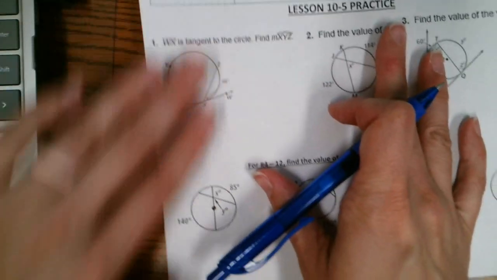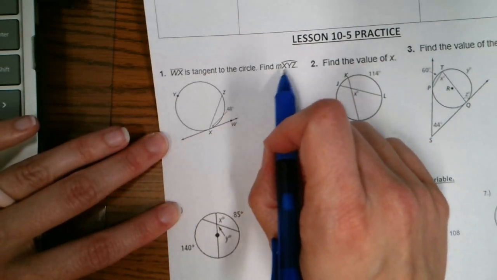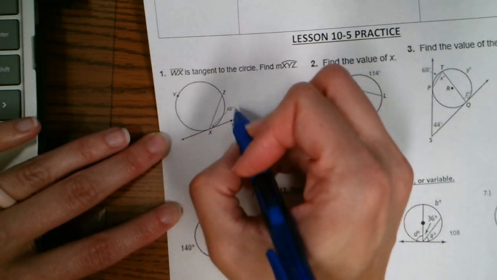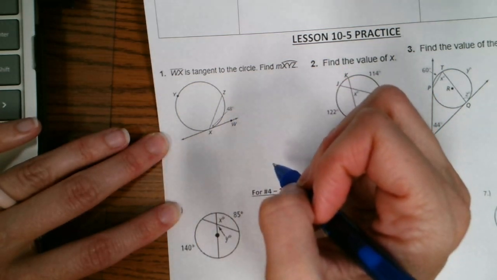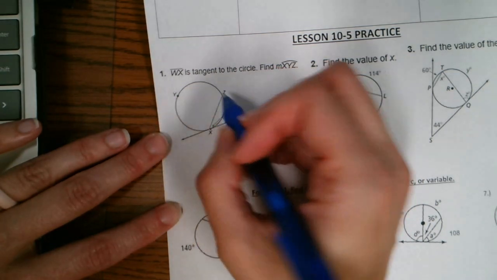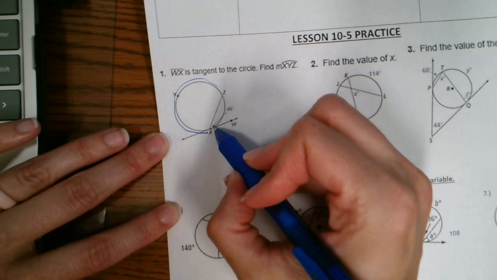Alright, let's go to the practice. Alright, so WX is tangent to the circle. Find the measure of arc XYZ. So I'm trying to find this arc out here. I know this angle.